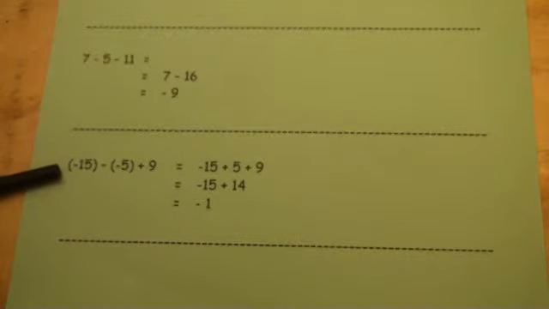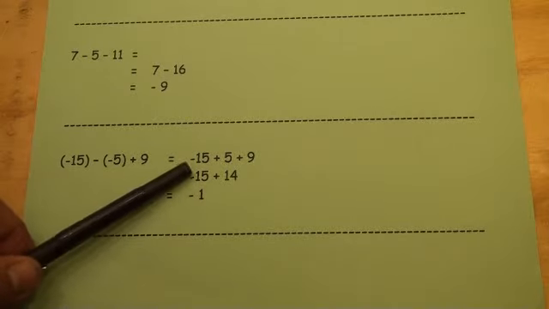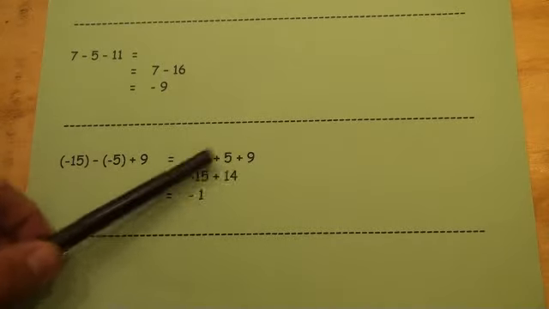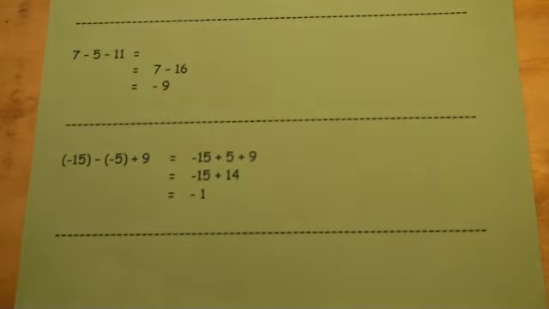So here we're going to change that double minus to the plus, as we've discovered before. So therefore we have negative 15 plus 5 plus 9. Then we're going to add this together to get 14. Then of course negative 15 plus 14 is just negative 1, because you'll have one more electron than proton.